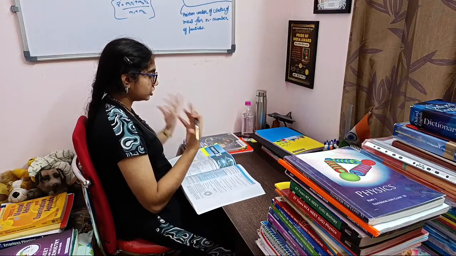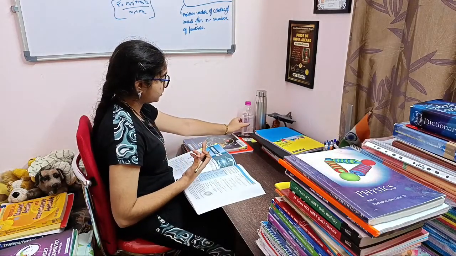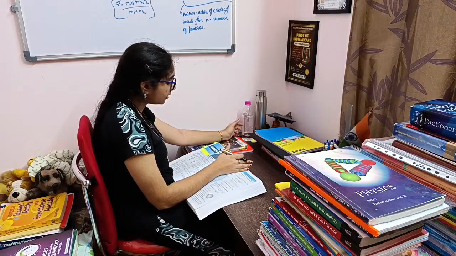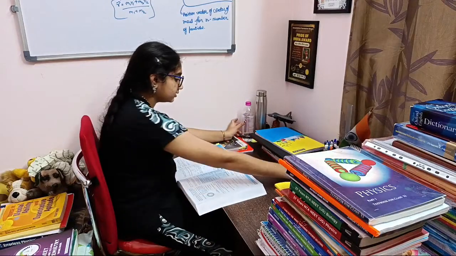Like, let's say this is the body, so the center of mass should be somewhere here. So it depends upon the shape of the body and the distribution of mass, like how well it is distributed. If it's empty, how will it be? No, it's filled, so it's going like this.